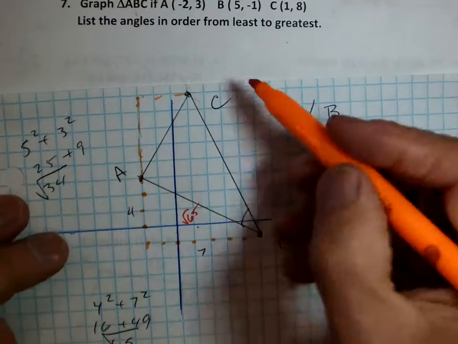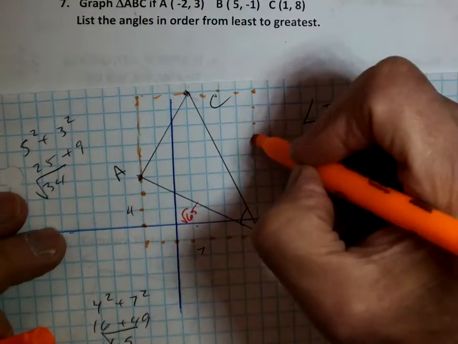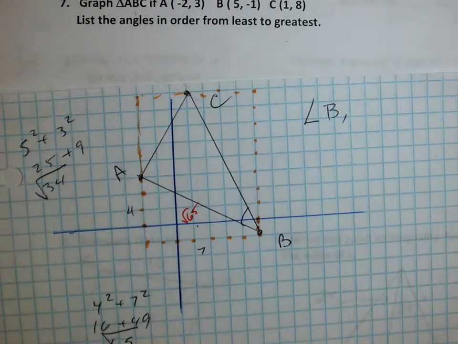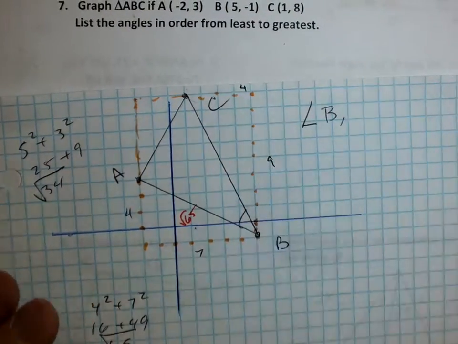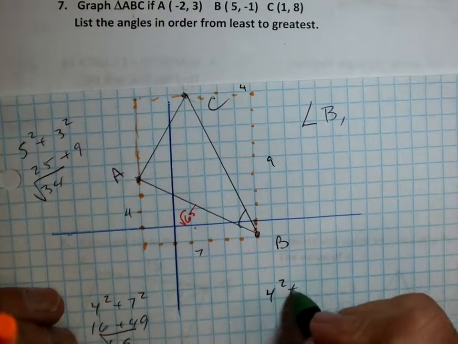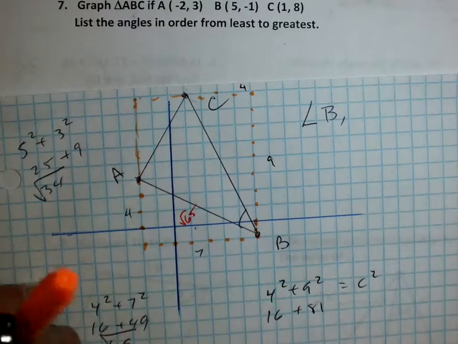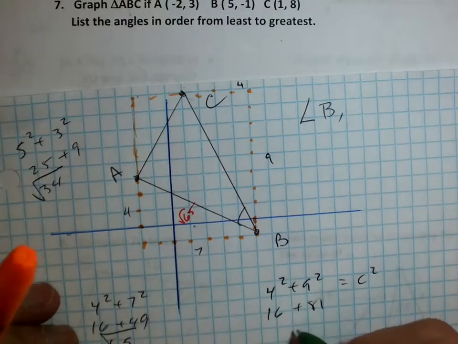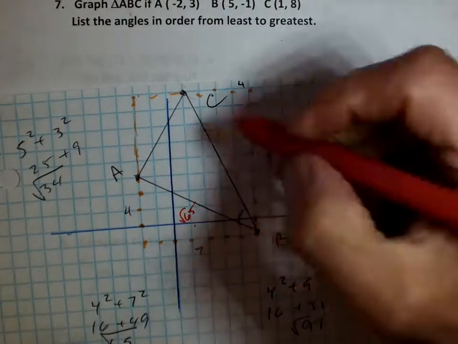Again, I can make a right triangle out of it. 1, 2, 3, 4. 1, 2, 3, 4, 5, 6, 7, 8, 9. So 4 and 9. Alright, so it's 4 squared plus 9 squared equals C squared, right? 16 plus 81 is 97. Square root of 97. Okay, so here we go.